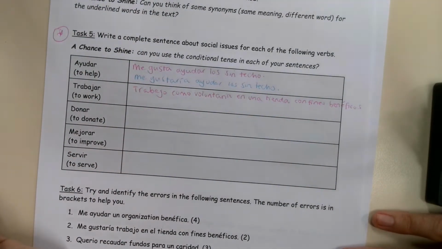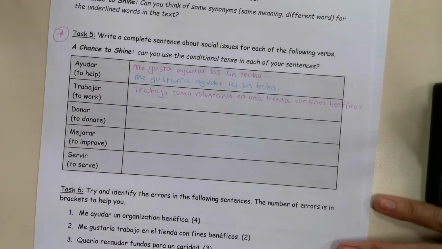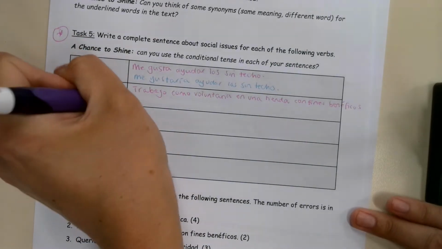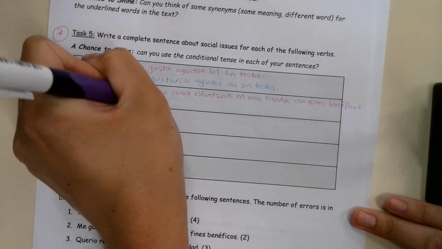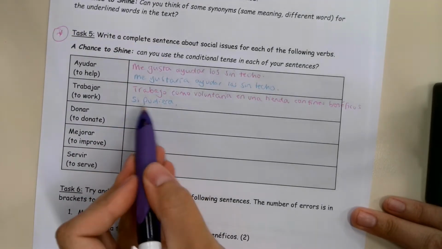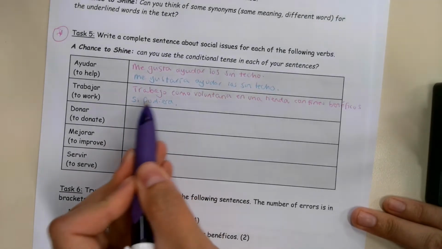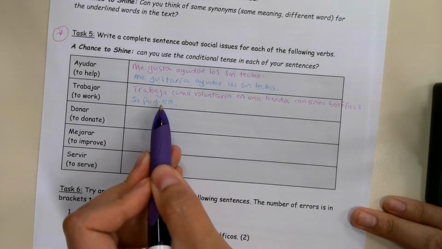For our conditional tense, we could use I would work, and I'm going to put in a fun phrase here. I'm going to say, if I could, I would work as a volunteer. Si pudiera. This was at the end of your week 3 work. Okay, little fun phrase. This will give you so much credit in a writing exam. That's such a fancy structure.